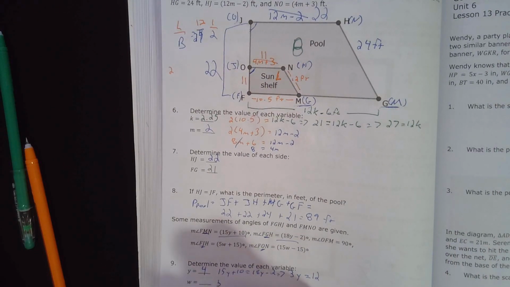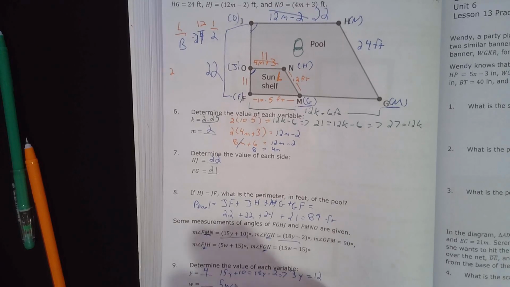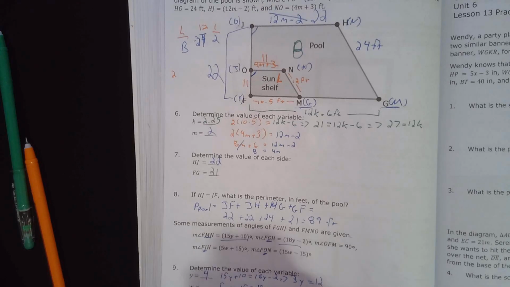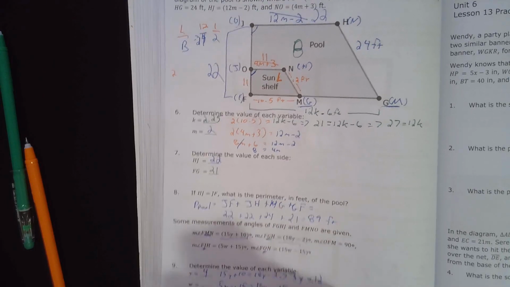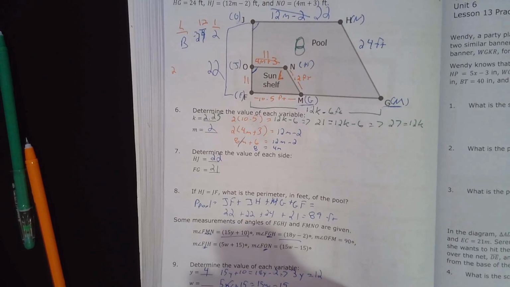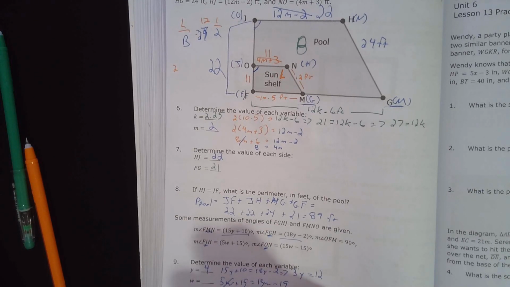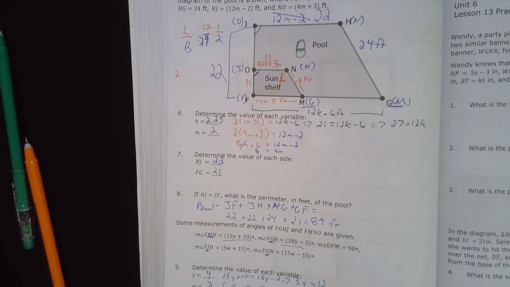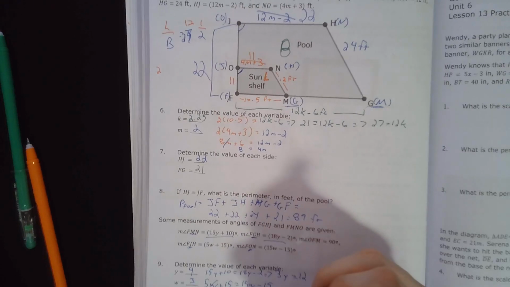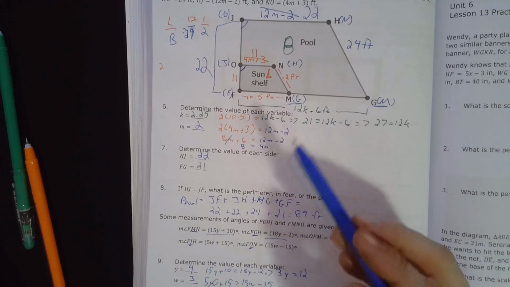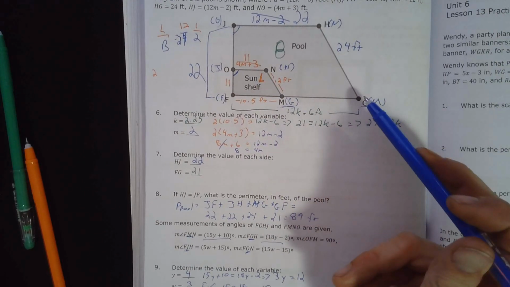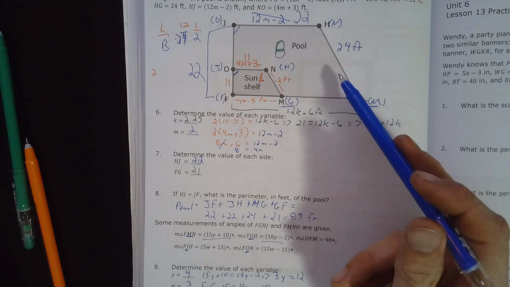It's 5W plus 15 equals 15W minus 15. Alright, so let's subtract that guy from that guy. It's going to be 10W equals 30. So W is going to equal 3. So 4 and 3. So what's the angle of O and M? Oh, this is N. O, N, M. Alright, so O, N, M here.